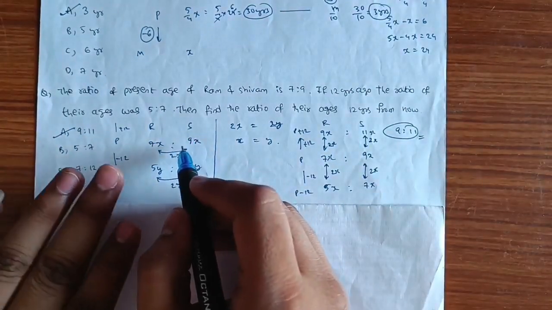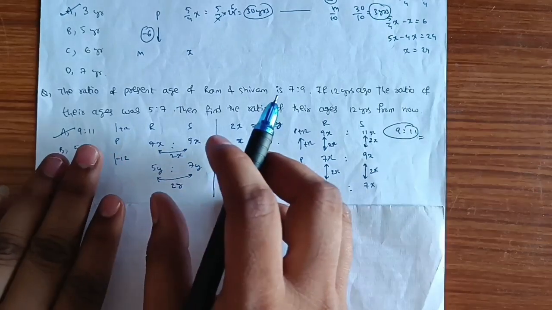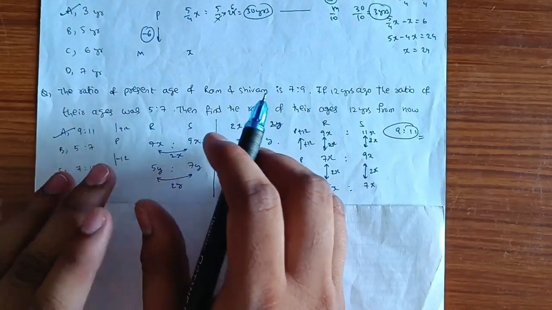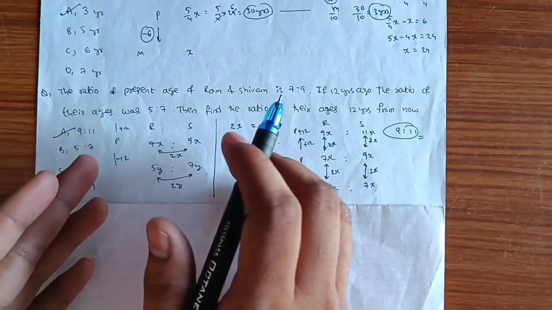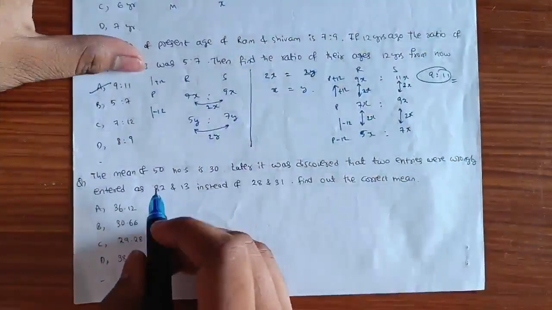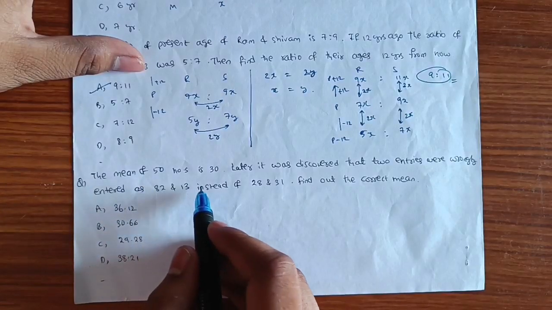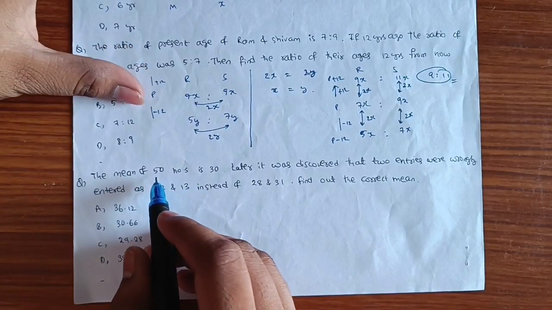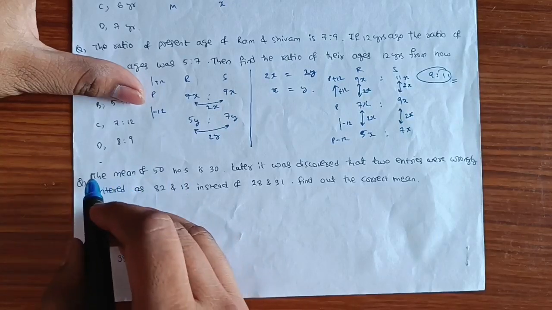Here we have a simple concept: the difference of the ages of the two persons, from the present or the past or the future, will be the same. So use this trick. Now let us see the next question, which is based on averages, the leftover from the average topic.